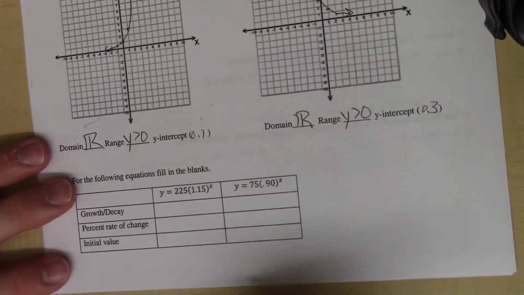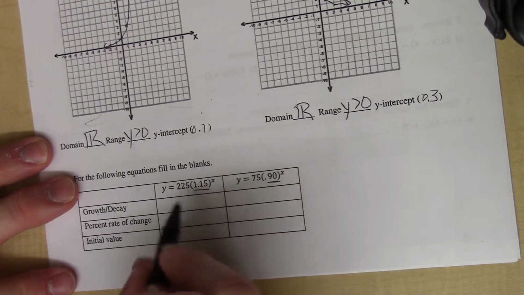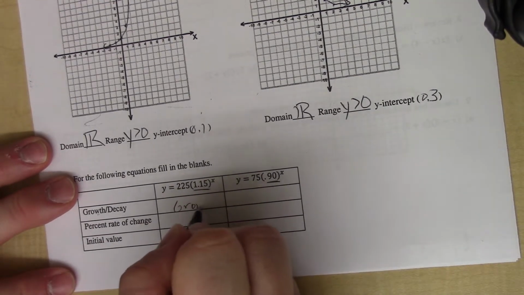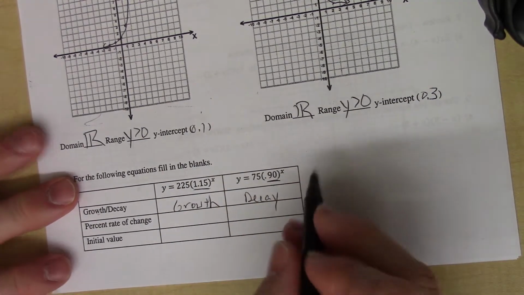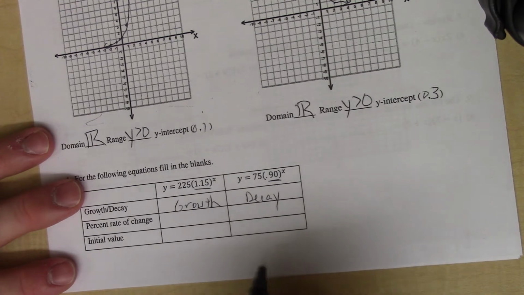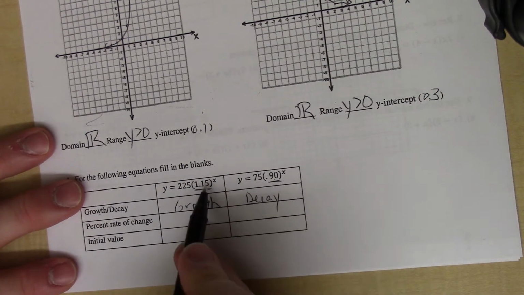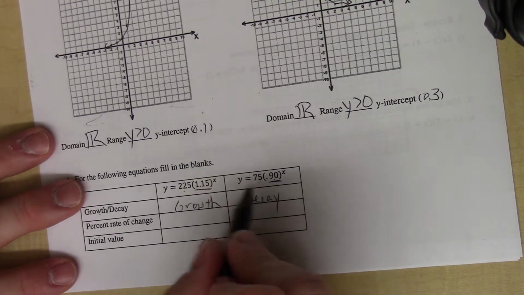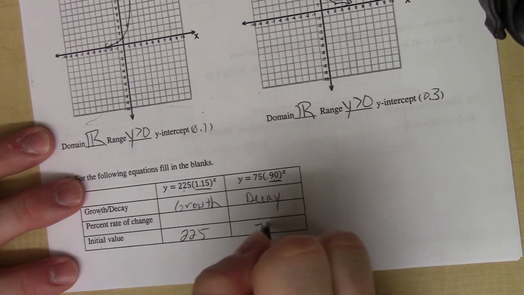Down at the bottom, it's talking about growth or decay. Growth or decay is based on this number right here. If it's greater than 1, it's growth. It's that simple. If it's less than 1, it's decay. This is worth like 3 points, half for each box on the exam. Just literally remember that if it's less than, it's decay. If it's greater than, it's growth. This first number out here, first is initial. So that's 225, and that's 75.